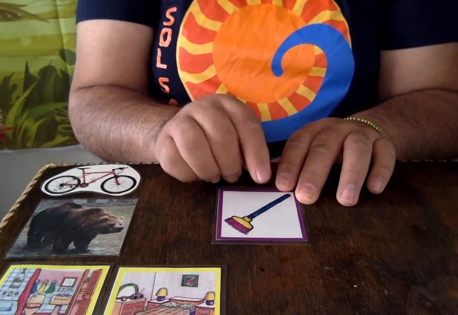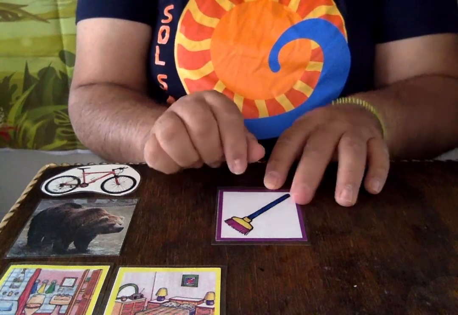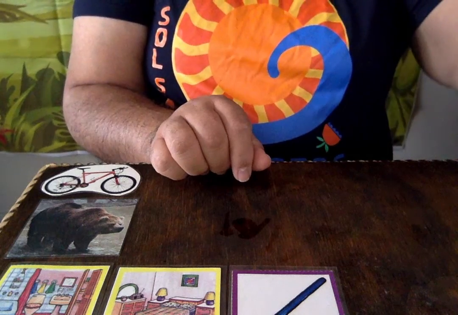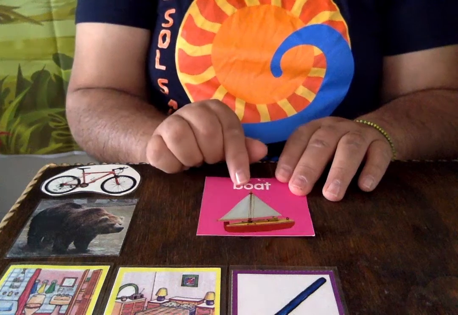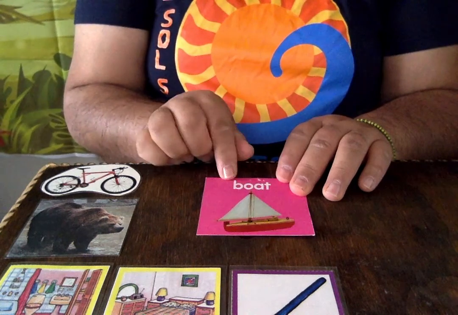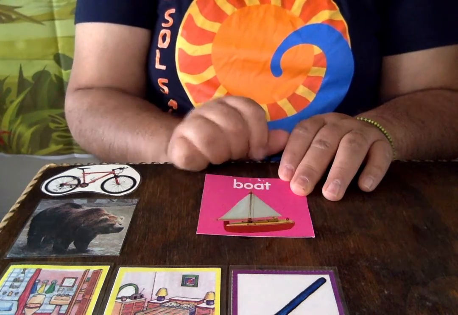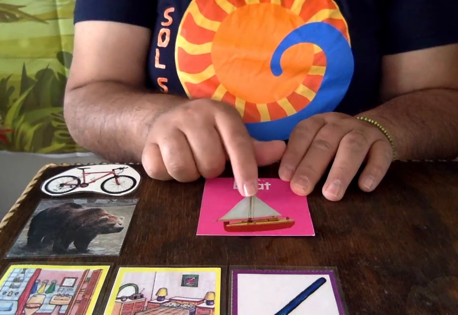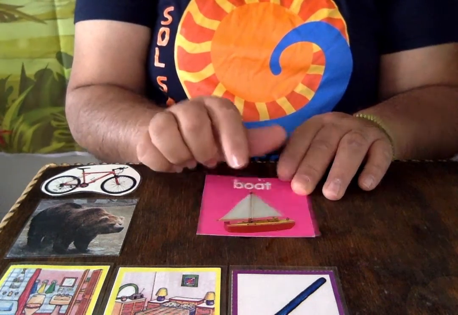Some other people call it trapear, but the word that you find in the dictionary is escoba. One of the toys and one of the transportations that we use is this one here. And this one has the word right up here. It's called boat. Boat. Boat begins with the letter B. And boat in Spanish is barco. Barco.